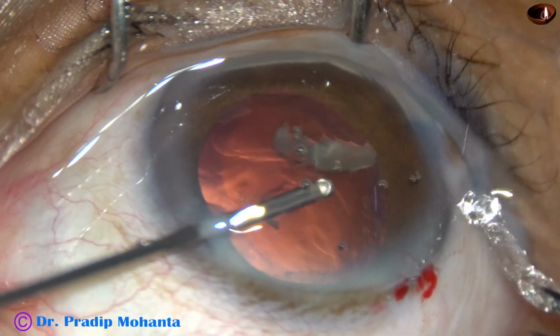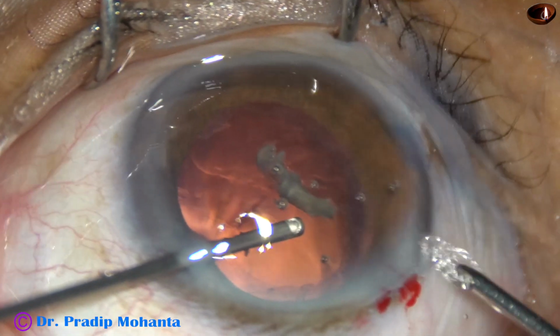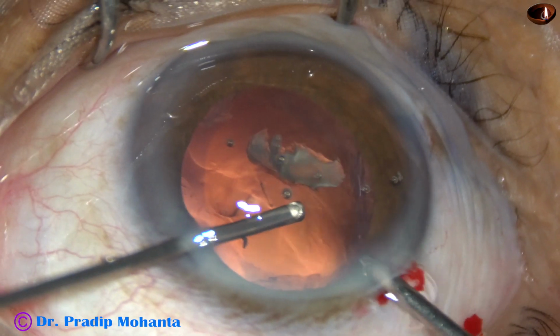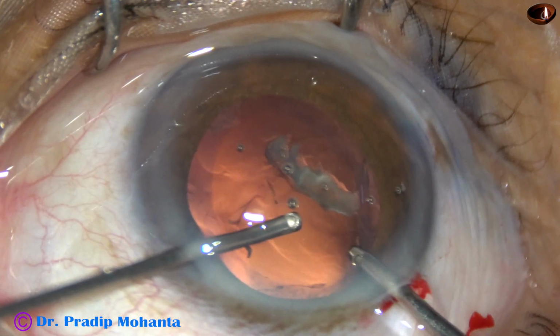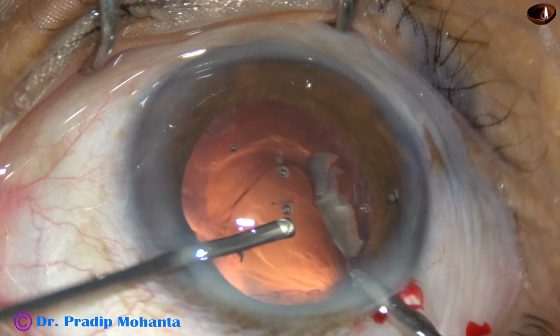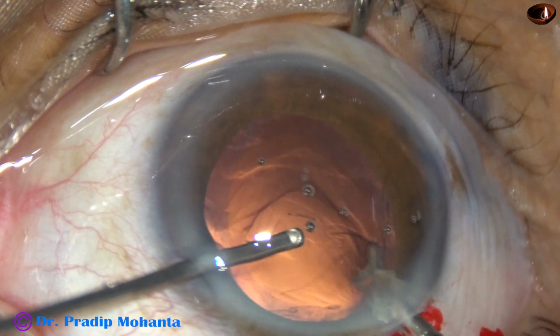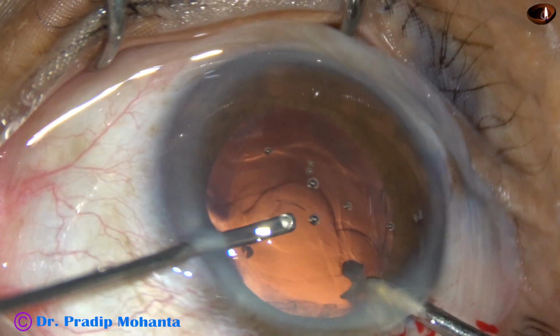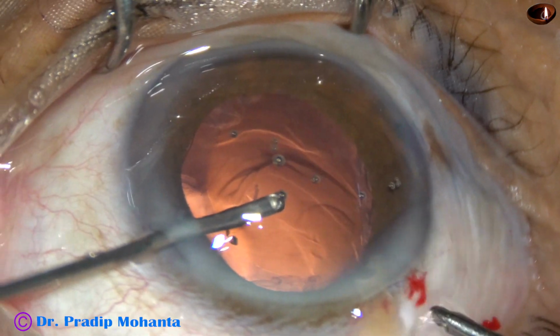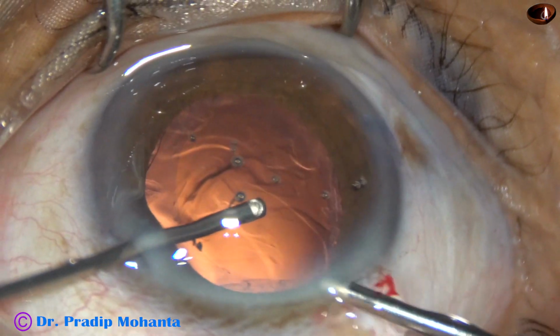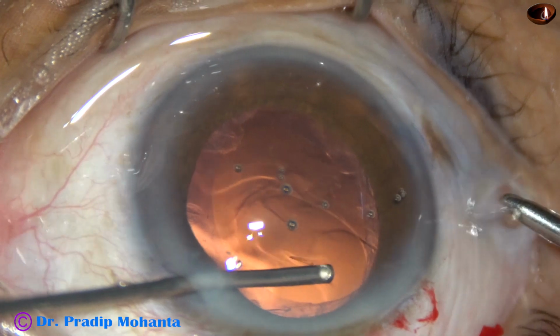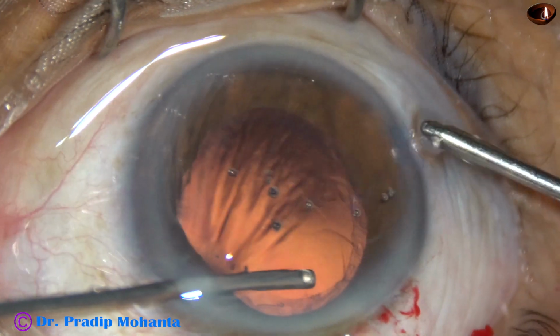I don't want this nuclear fragment to sink into the vitreous, so I try to remove it just by irrigation.